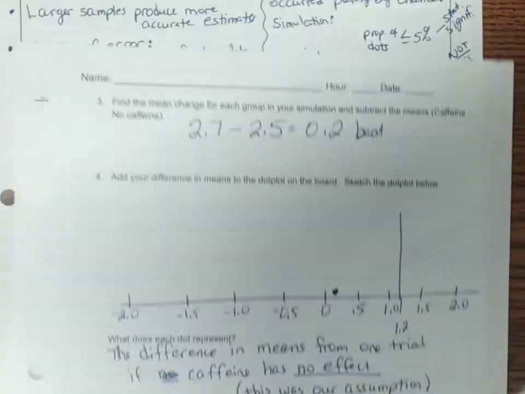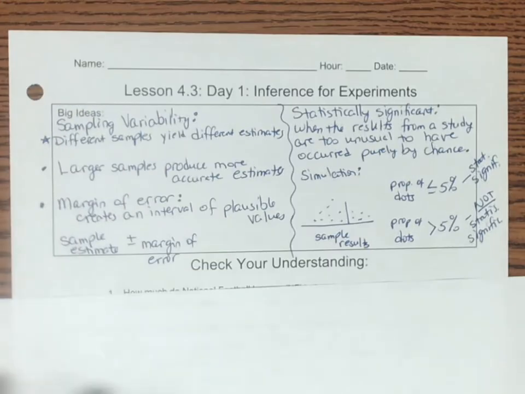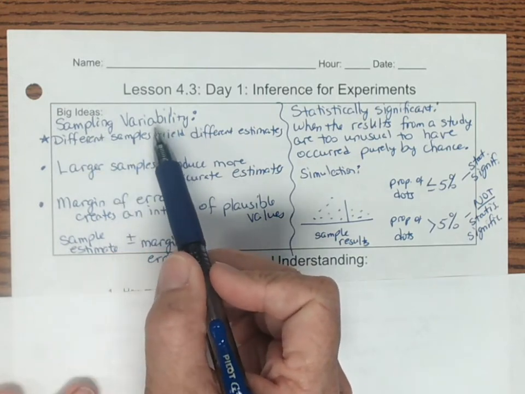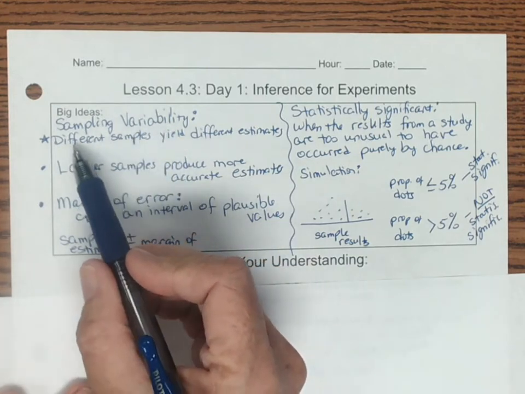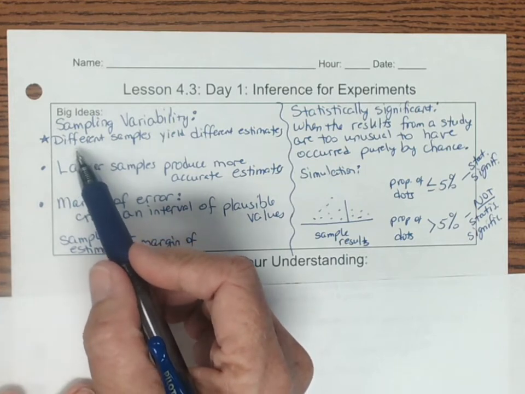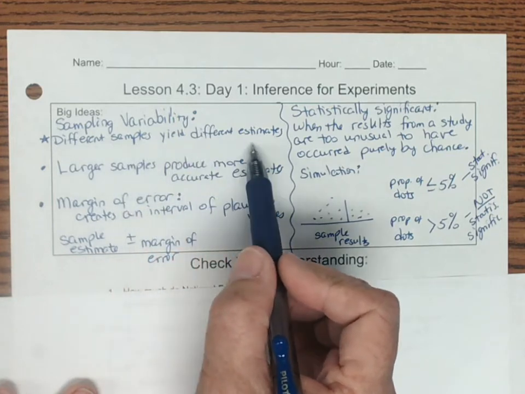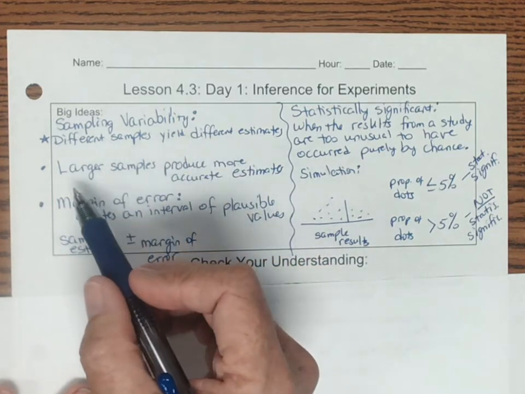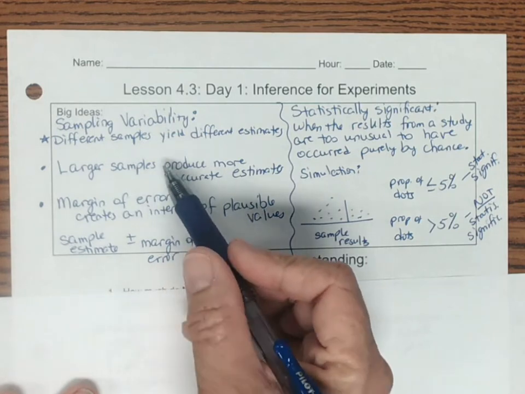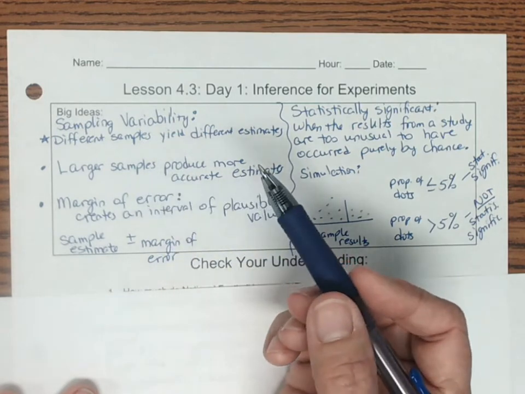So if we turn over now and fill in our notes, our big ideas here: sampling variability. The important thing to remember is that samples are going to be different. You're taking samples from a population, and each time you will have a different sample. So different samples will yield different estimates. Larger samples produce more accurate estimates. So when you have a choice, we want to have a bigger sample size.